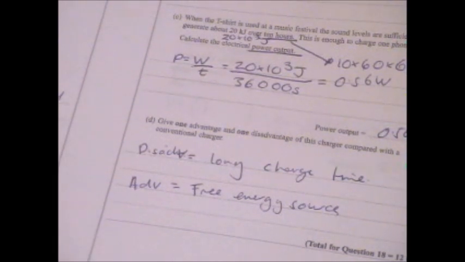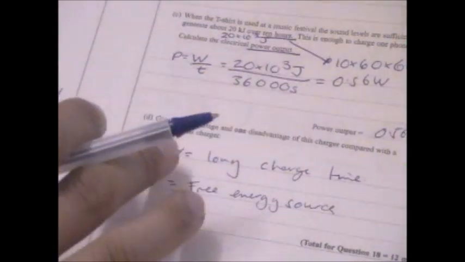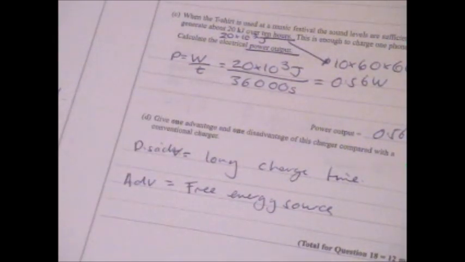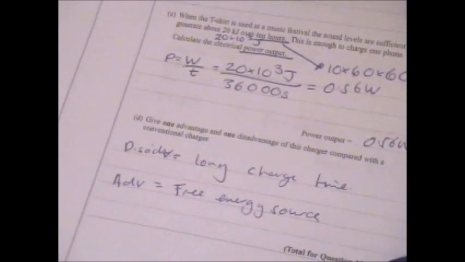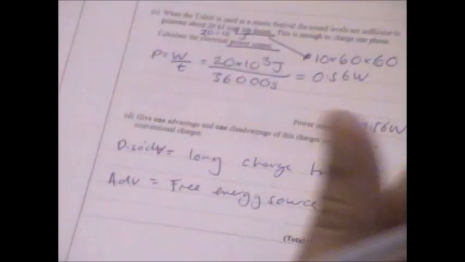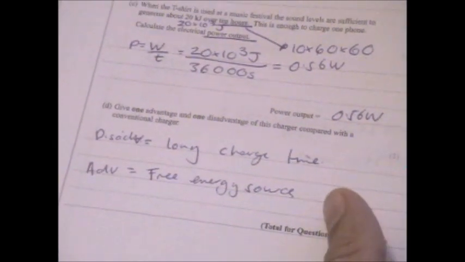Okay, so any scientific point would have got the marks here. If you said something like, it's good for the environment, that's really not scientific enough. You need to be using some form of scientific data. So the majority of you would have picked up this mark, as long as you're stating a pure science point like this. So it is down to examiner discretion, this mark.